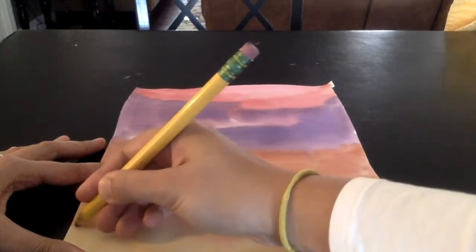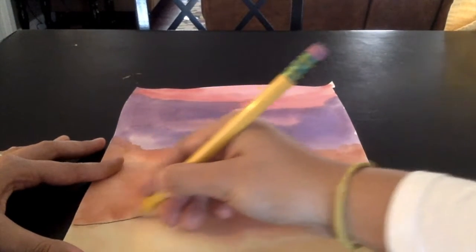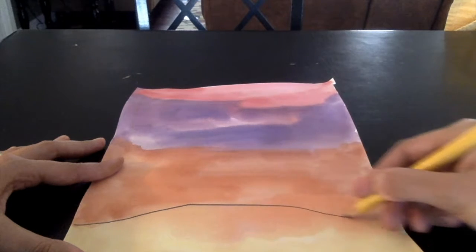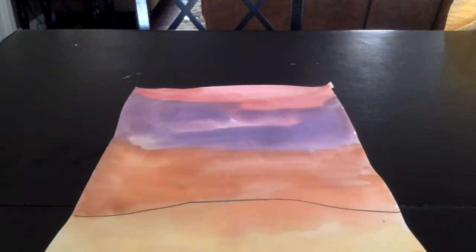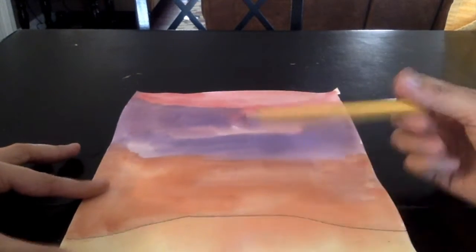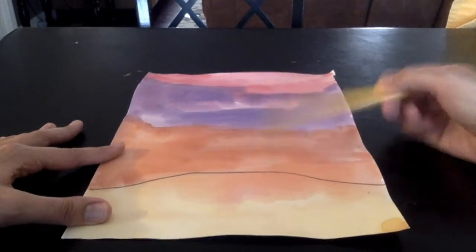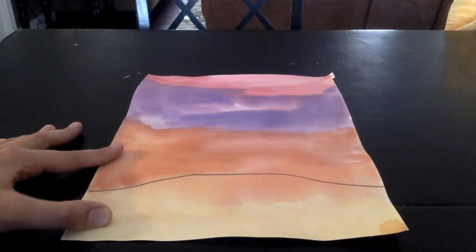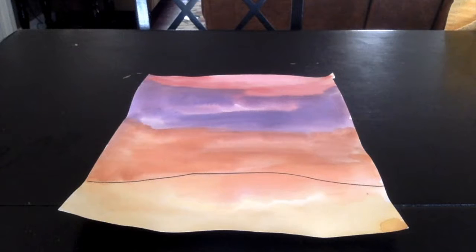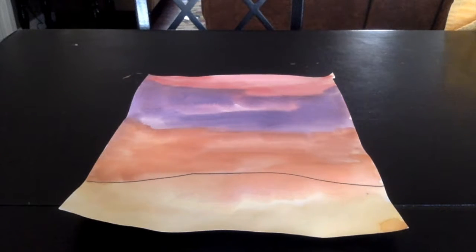You're the artist. So I'm going to take my pencil and I'm going to give myself a little hill just like that. Now, I want to put it low on my paper because I need to have room for my spooky house. And if I put it high up on my paper, I won't have room.